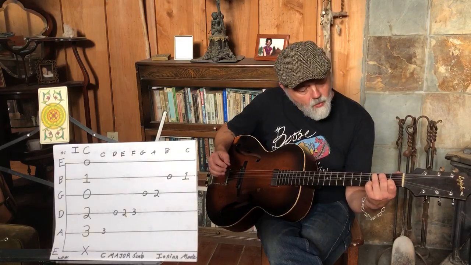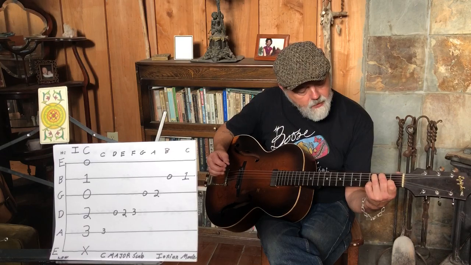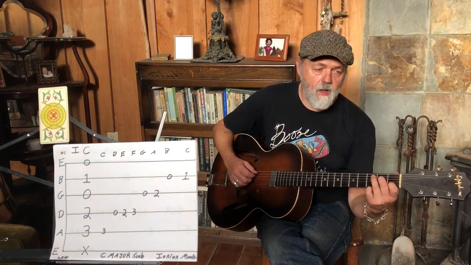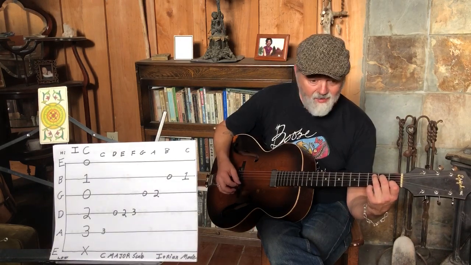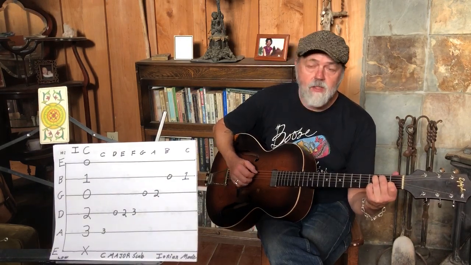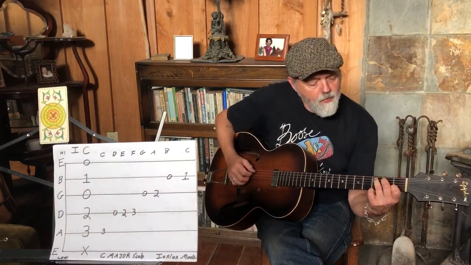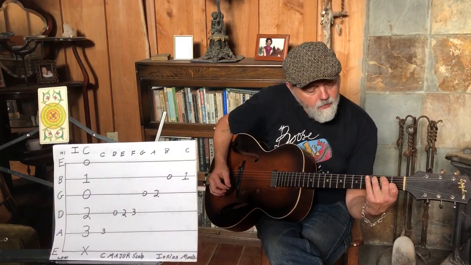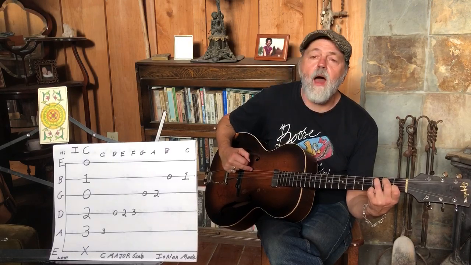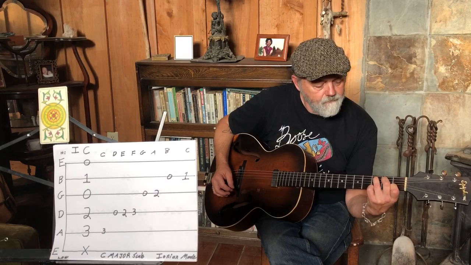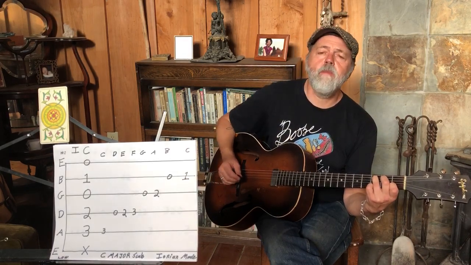So there's my C chord. It's hard to sound all the notes out if you're just starting. A lot of times you just got to mash down hard enough and also aim for the middle of the fret. There's an X on the low E string. I'm not going to play it. Let's start on a C major scale.